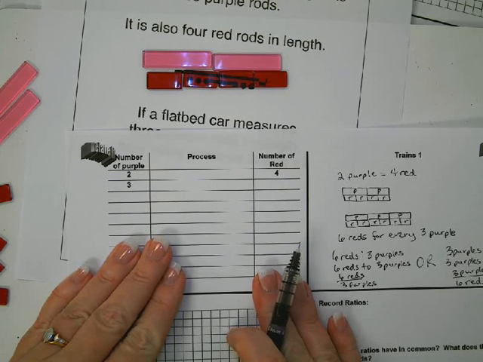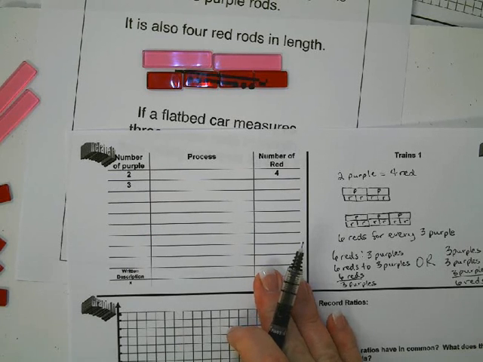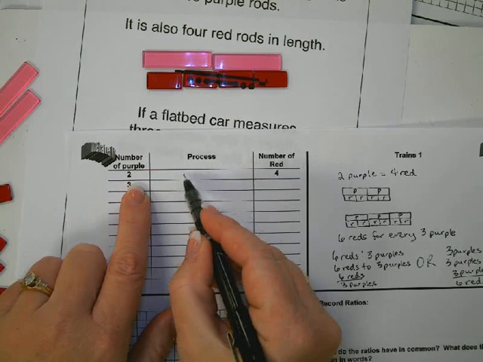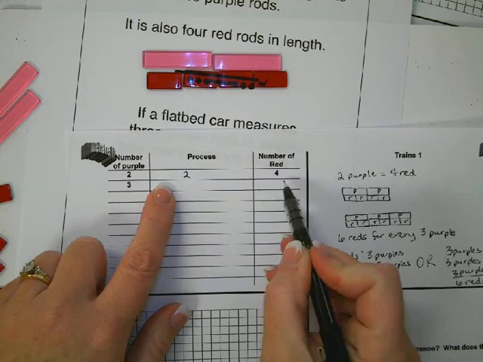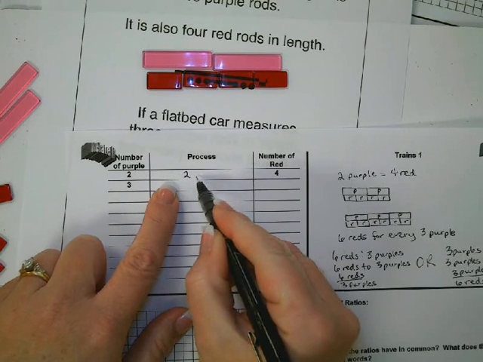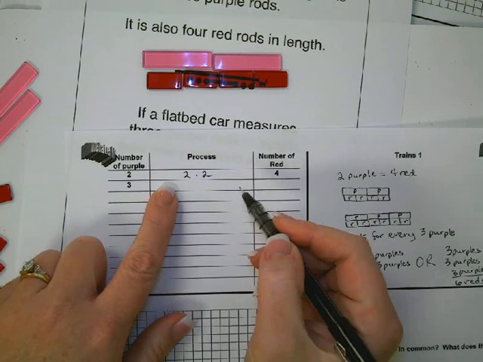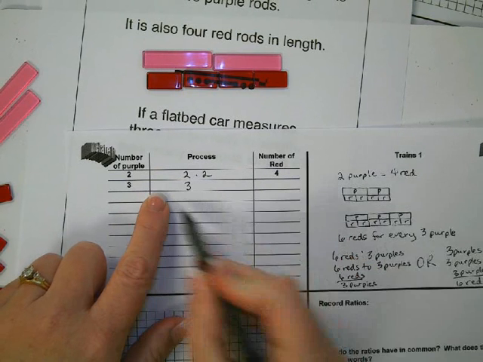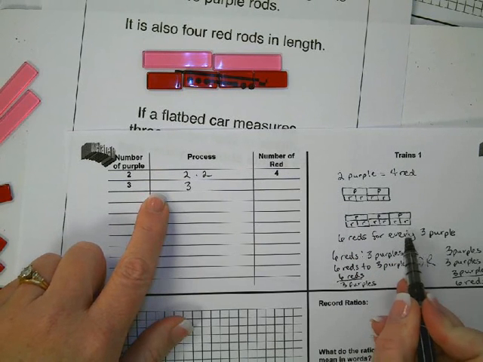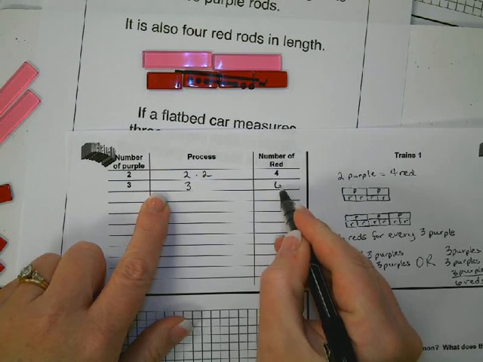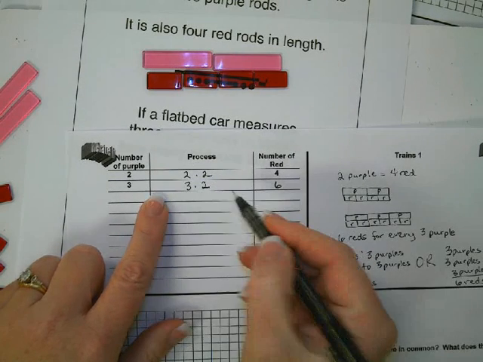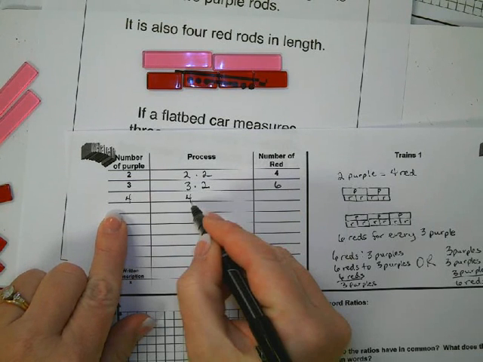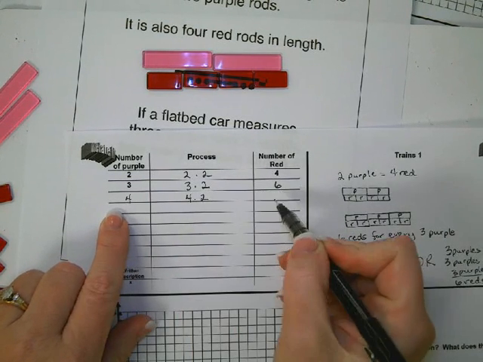All right, so what did I do? What did I find for my purples? What did I do to get my reds? Well, it looks like I multiplied by 2. And then my 3 here, what did I do for my 3 purples to get the 6 reds? Multiplied by 2. So let's keep going. What if I had 4 purples? Looks like if I multiply by 2, that would be 8 reds.